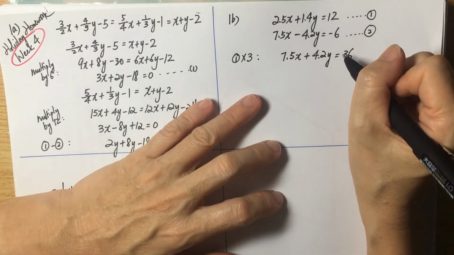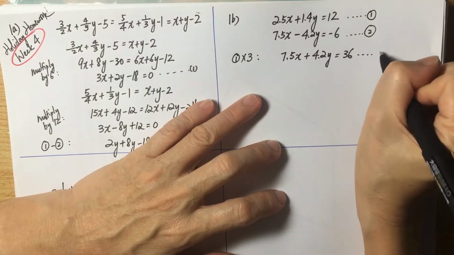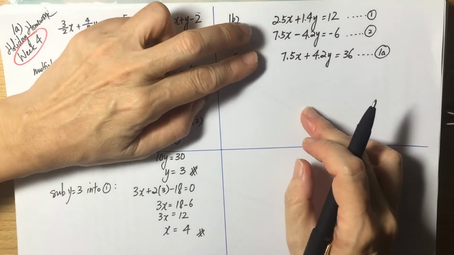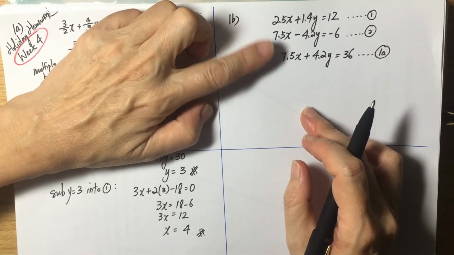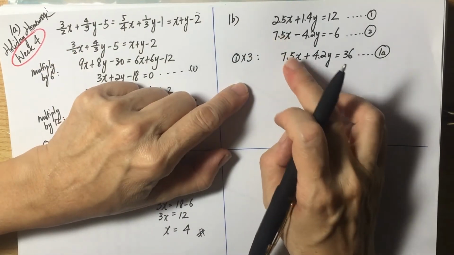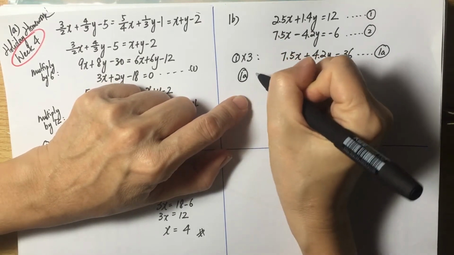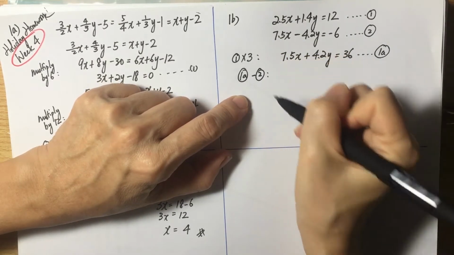So this is equation 1a because it came from equation 1. Now I'm going to look at equation 1a and 2. So how do I subtract in order to keep it positive? I'm going to use 1a subtract away equation 2.